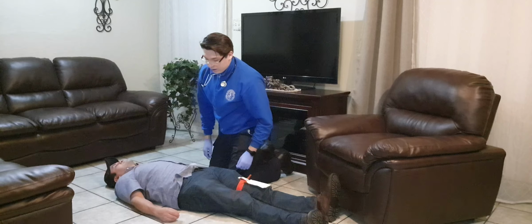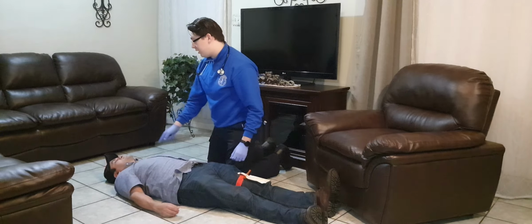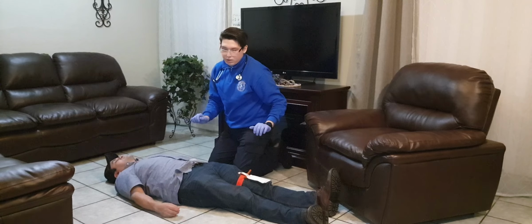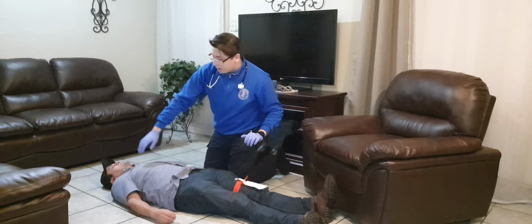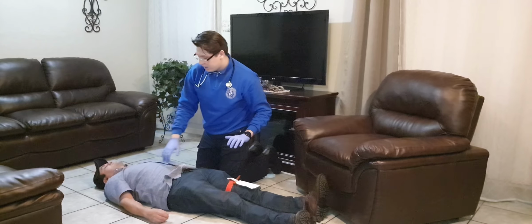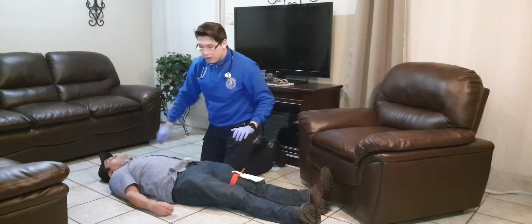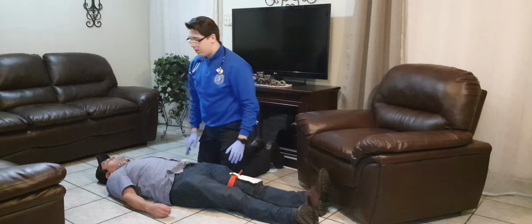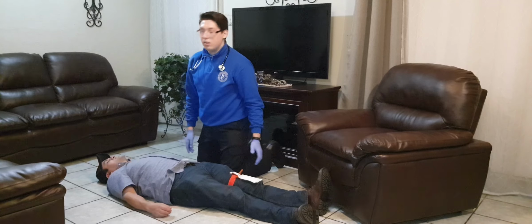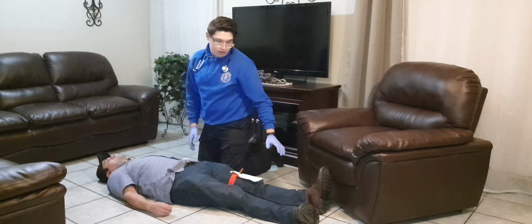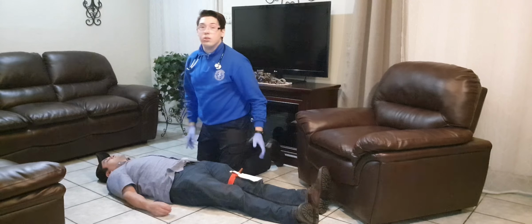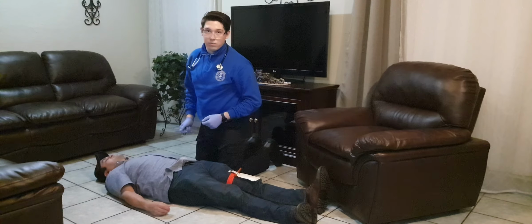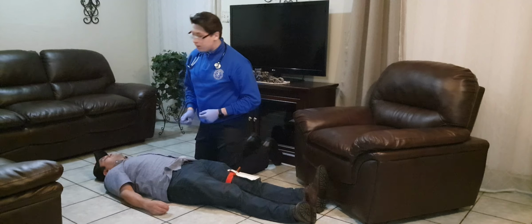Once that is complete, on the count of my partner who is maintaining inline stabilization, I will rotate my patient onto his side, check the back for any deformities, any step-offs, any serious injuries, move a backboard under and roll him onto it. Secure him to the backboard, reassess for anything, and then I will load him into the ambulance and transport him promptly to the hospital for definitive care. That is all.